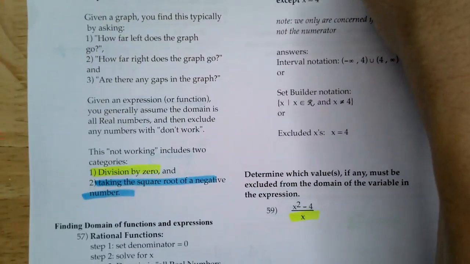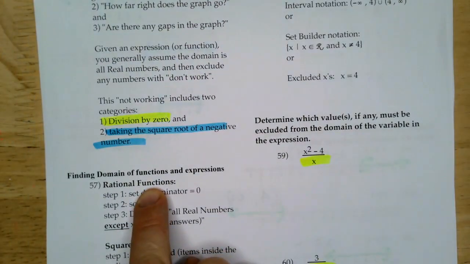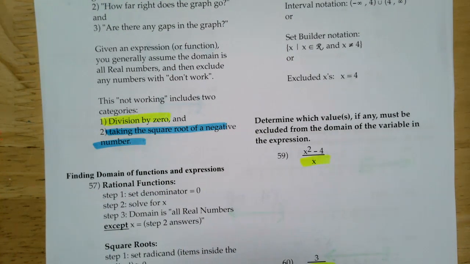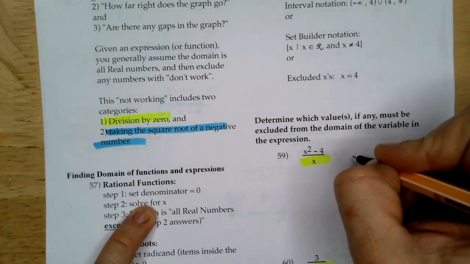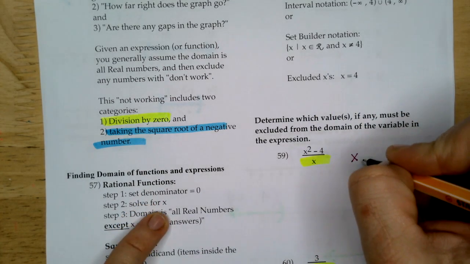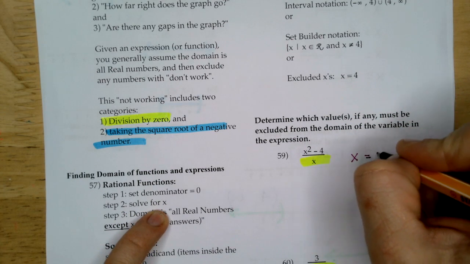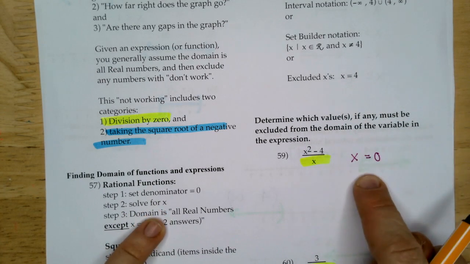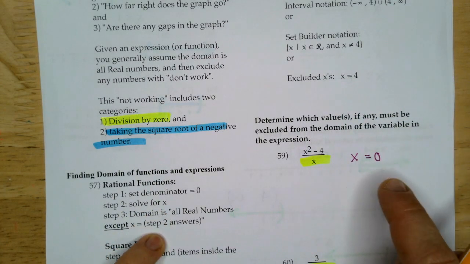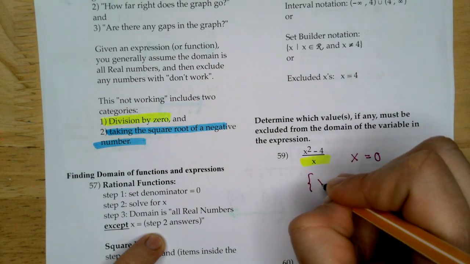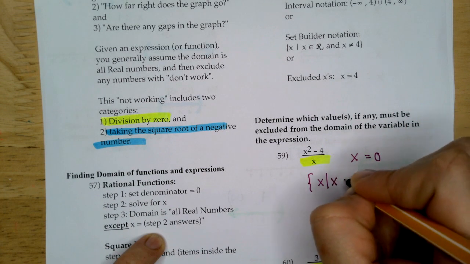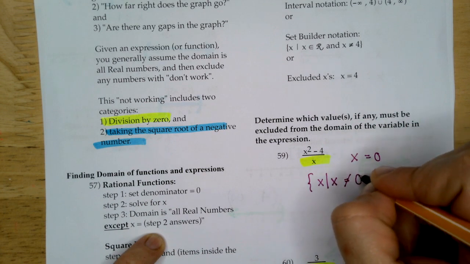Okay, that's called a rational function because it's a fraction. So what you want to do, you can ignore the numerator. We don't care if there's a variable in the numerator. You want to take the denominator, set it equal to 0. So in this case, the denominator is just x. X equals 0, solve for x. That's solved, right? The domain is all real numbers except x cannot be 0.